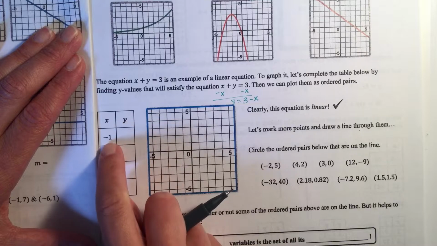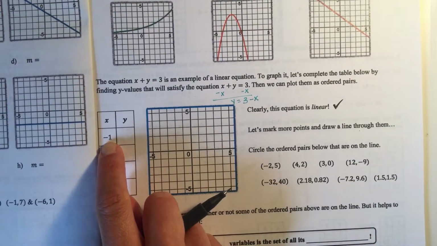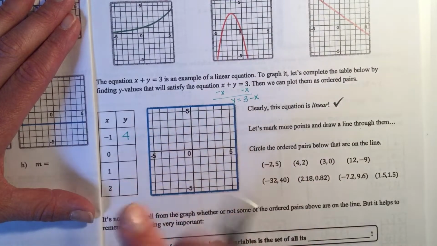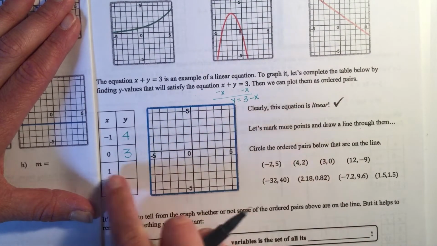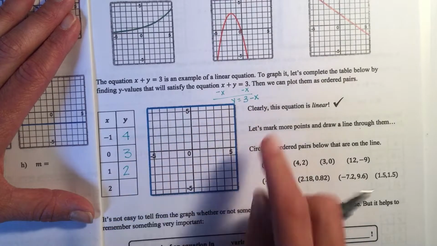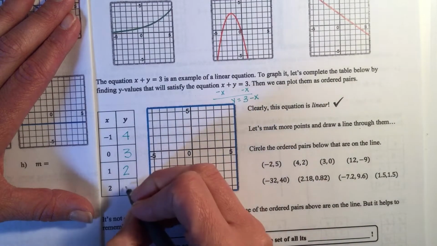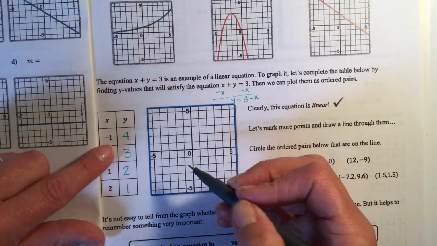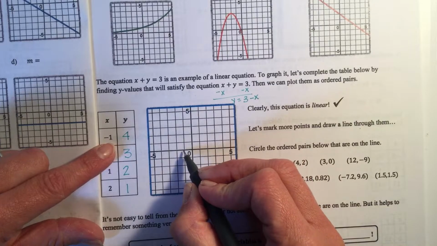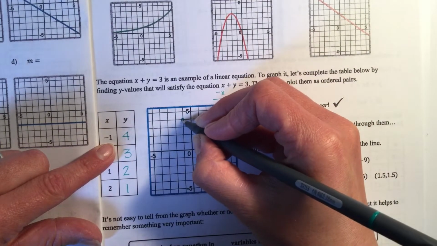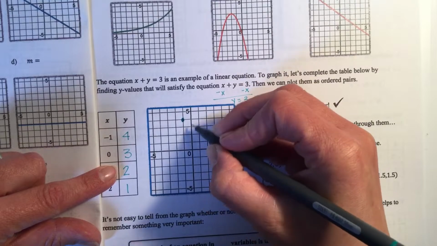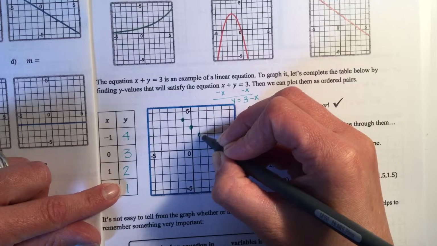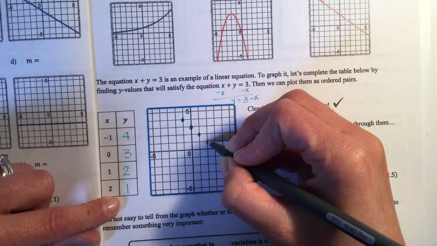So if I have 3 minus negative 1, what do I get? Well, I get 4. 3 minus 0 is 3. 3 minus 1 is 2. 3 minus 2 is 1. So now I'm going to graph these points. Negative 1, positive 4, 0, 3, 1, 2, and 2, 1.